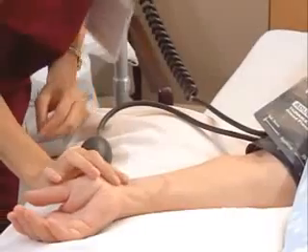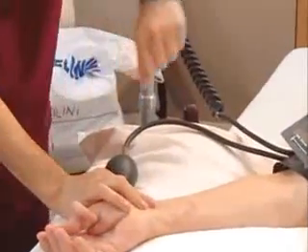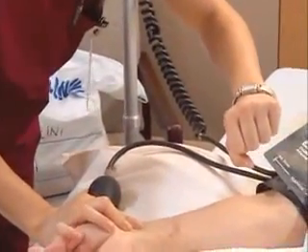You'll often take the patient's pulse next. The most common pulse site for children and adults is here, the radial pulse at the wrist. Pulse rates are measured in BPMs, beats per minute. While counting the pulse rate, note the rhythm and quality of the pulse as well.